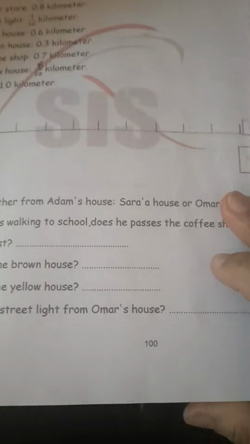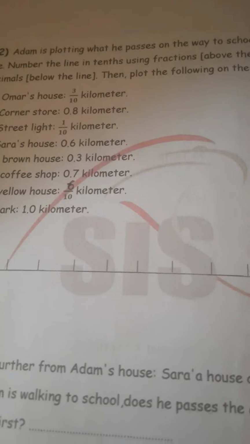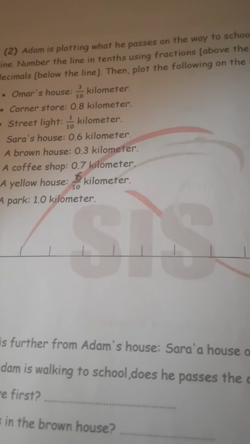Turn the page to page 100. Here Adam is plotting what he passes on the way to school on the number line. Number the line in tenths using fractions above the line and decimals below. Then plot the following on the number line.